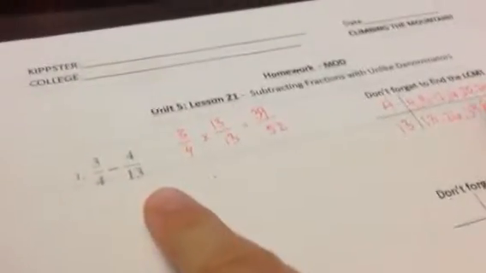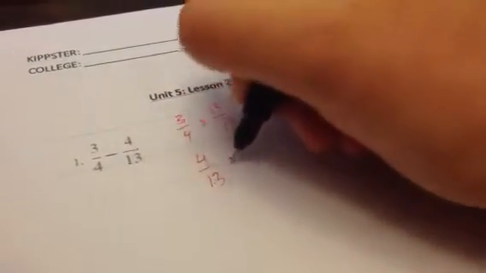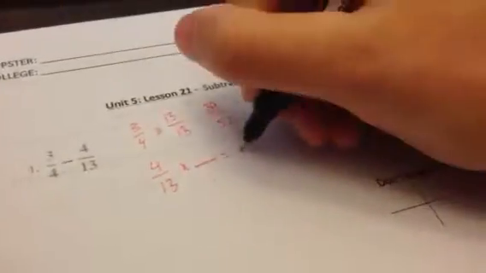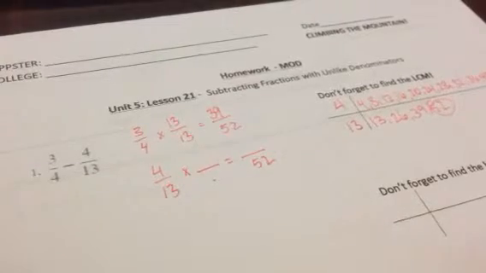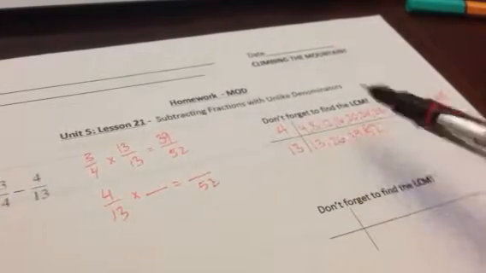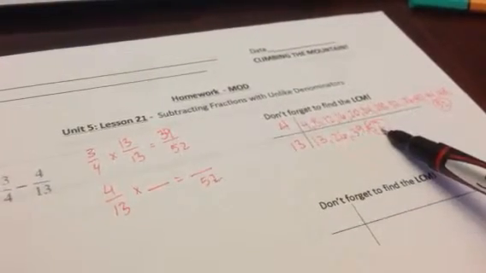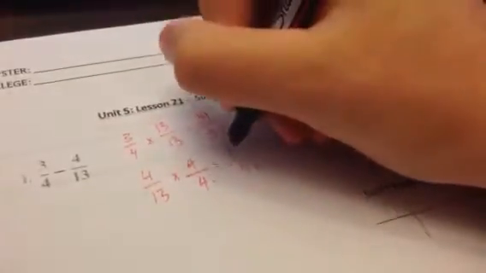So now let's find the equivalent fraction to 4/13 that has a denominator of 52. I'm going to do the same thing. 4 over 13 times some fraction equivalent to 1 equals something over 52. And now, you might be wondering, 13 times what equals 52? Guess what? We already did that hard work. 13 times 1, 13 times 2, 13 times 3, 13 times 4 equals 52. And 4 times 4 equals 16.